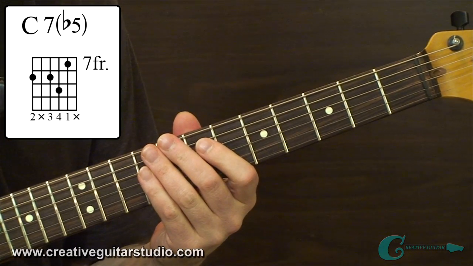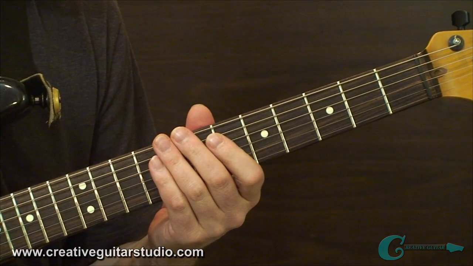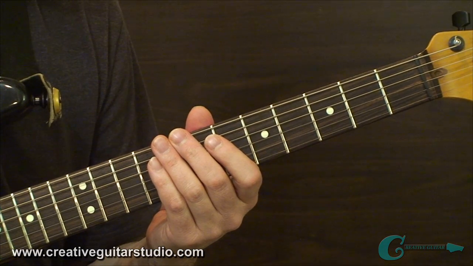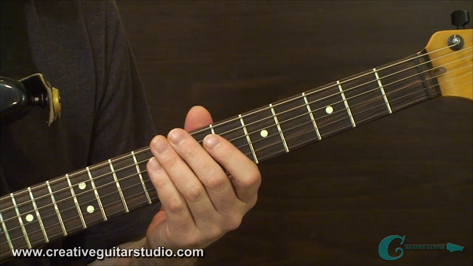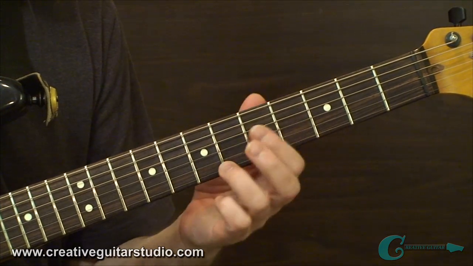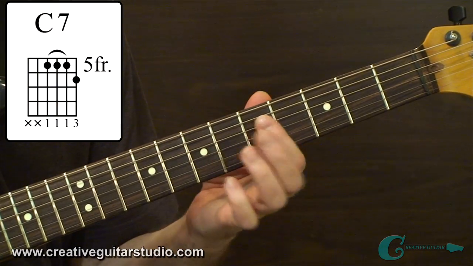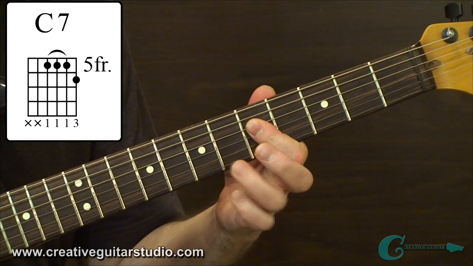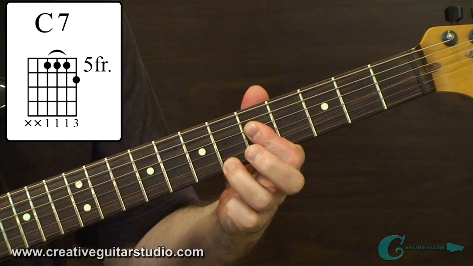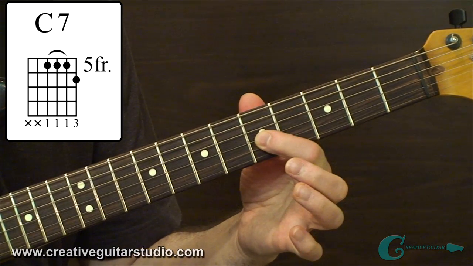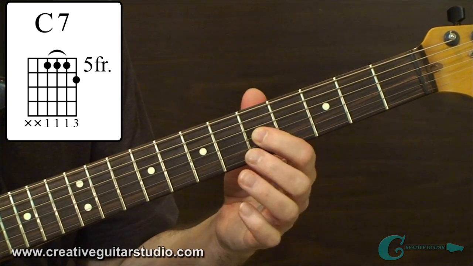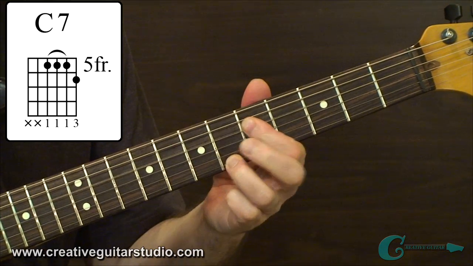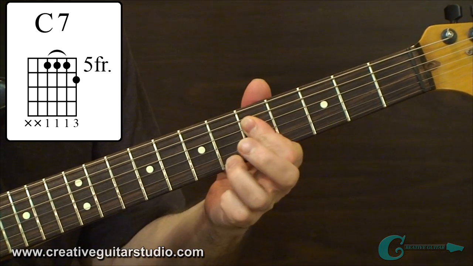Let's move on. I want to talk quickly about one shape that's often very different for people in the dominant 7th chord. So my 5th shape here I have for you is dominant 7th. It's going to be a bar off of the 4th guitar string. And the root of the shape is actually on the 3rd guitar string. So this is a C7 chord, but the root is on 3rd string, 5th fret.